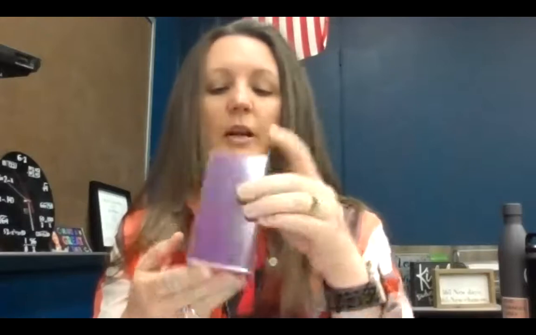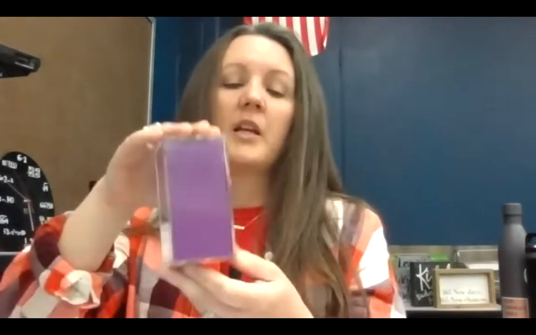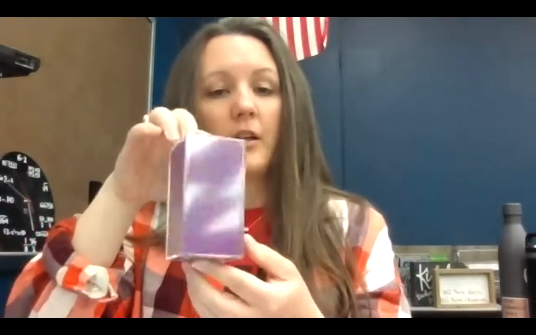All right, let's look at this one. This is a rectangular prism. So if you notice, the bottom is a rectangle, right? Or we can call it a square. And then the sides are also rectangles, which is kind of funny and kind of hard, but this is a rectangular prism.